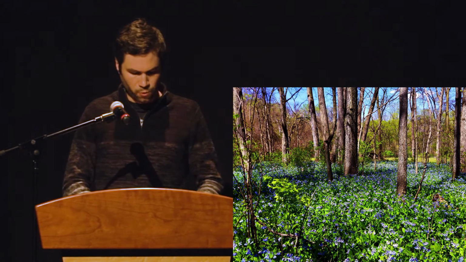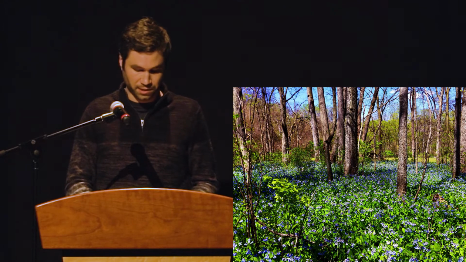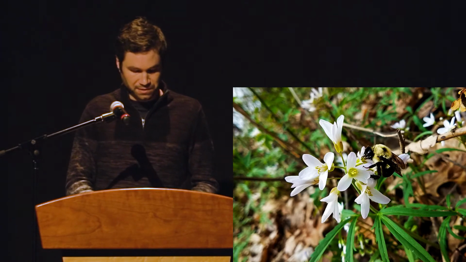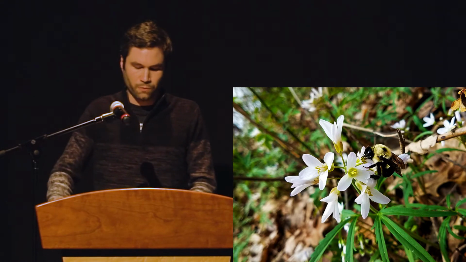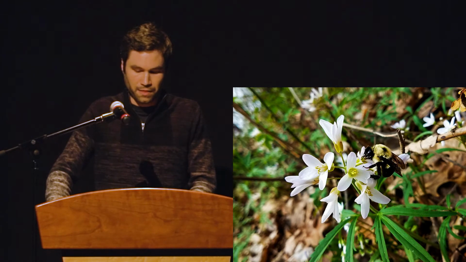These plants are an important food source for spring insects such as queen bumblebees, looking to start a new brood. Pollinators like this tend around 70% of flowering plants across the world, and the hard work of these critters accounts for 1 in every 3 bites of food we take.